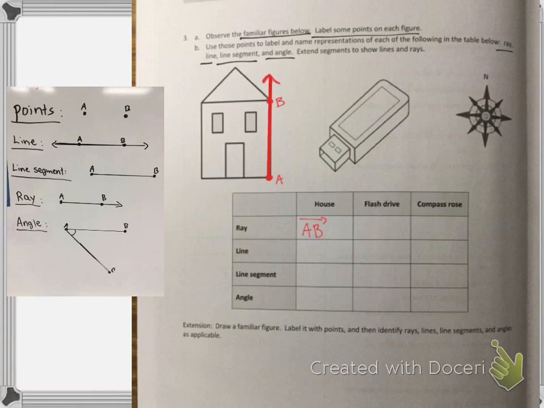Okay, so let's continue. We need to represent a line, meaning 2 points that are going on through infinity. We can make new points along the house, and I'm going to be representing these points as C and D. Our line is obviously going to go through both of them.